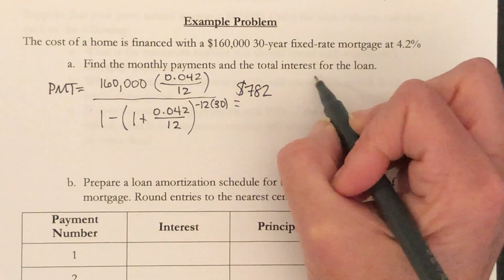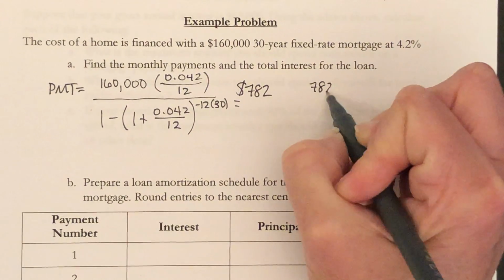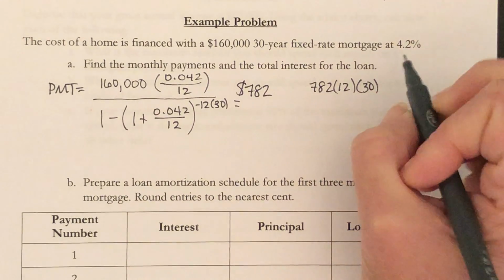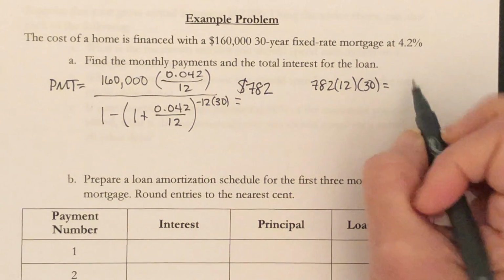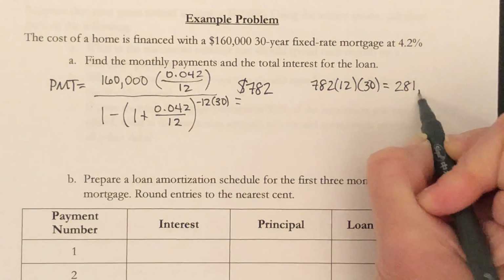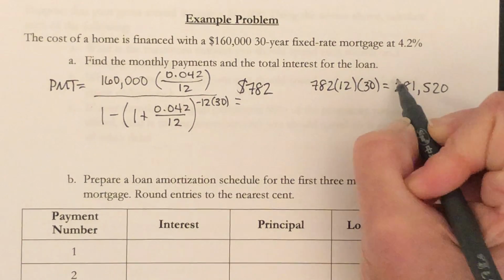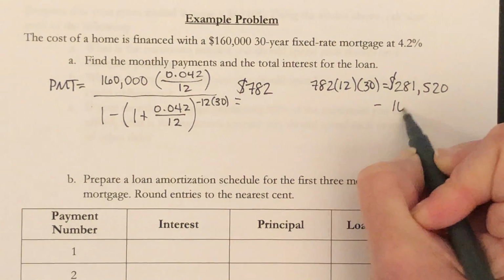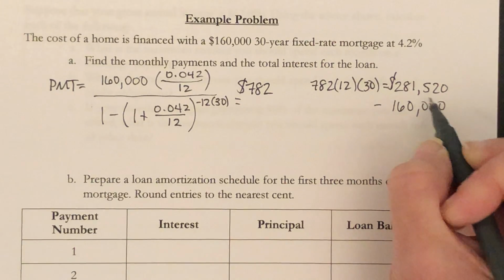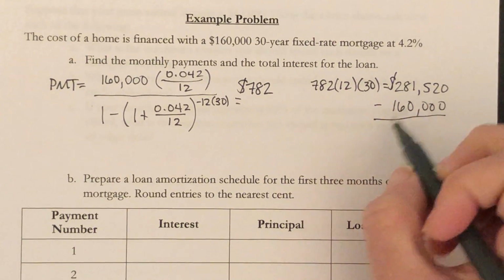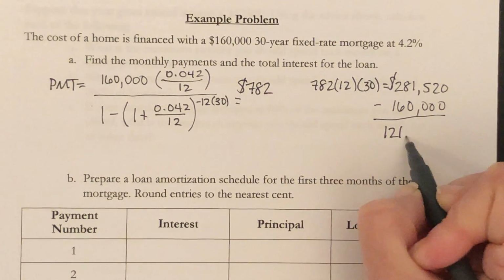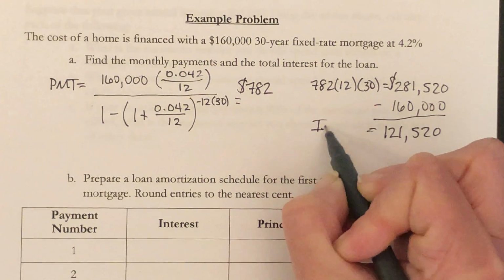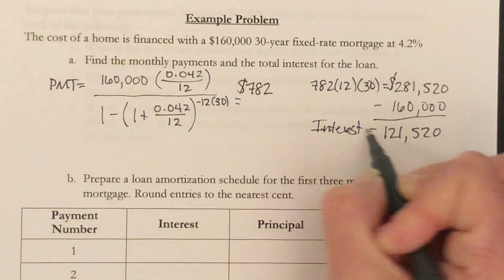So we need to do the number of deposits, which would be 782 times 12 times 30. And the total amount of money you've paid back is $281,520. Then you would subtract off the 160. And so the total interest on the loan is $121,520.